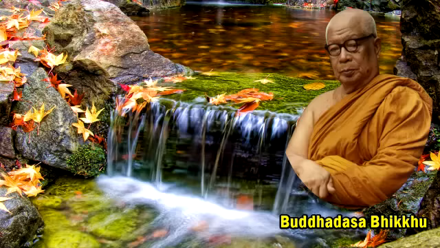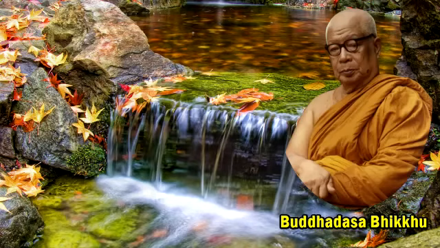Second, the word nibbana means coolness. And this word coolness can be used in a variety of ways, from very crude levels to the very highest and most sublime level of the total nibbana of an enlightened being.